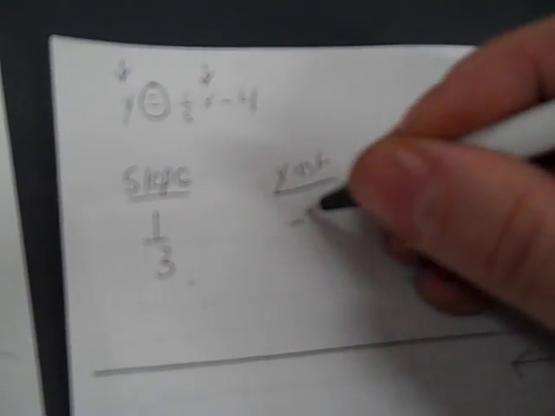Okay, my next problem. y equals 1/3 x minus 4. So equals, I have a y and I have an x, okay? Are they on the same side or on opposite sides? They're on opposite sides, so we need to use our slope and y-intercept. So the slope is 1/3, and the y-intercept is -4.